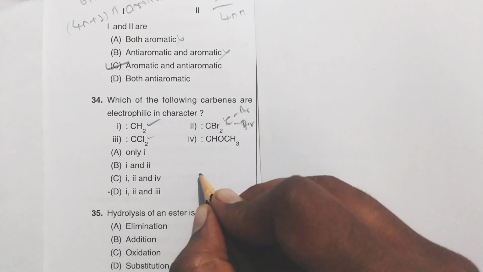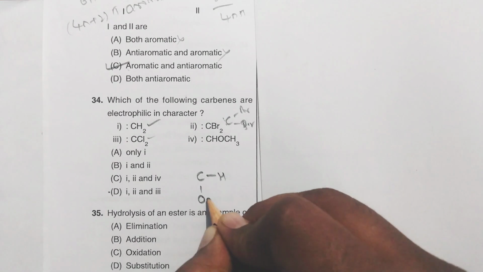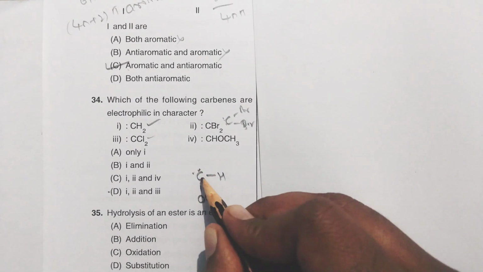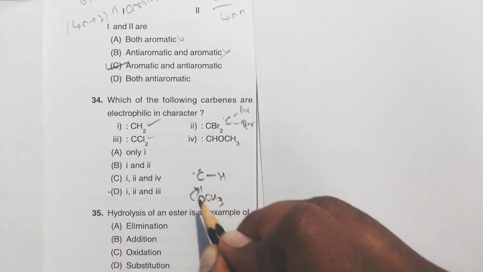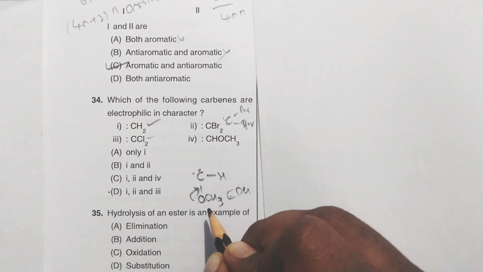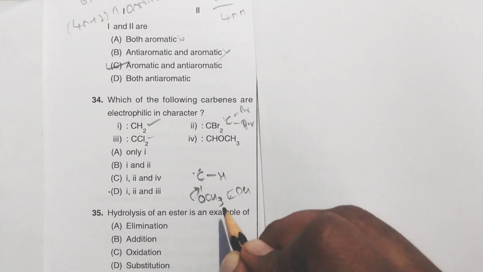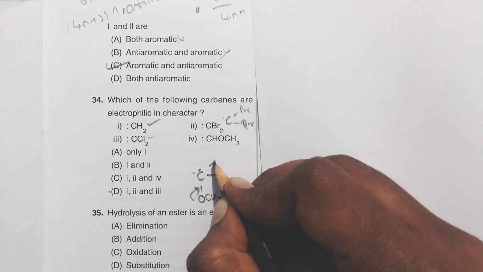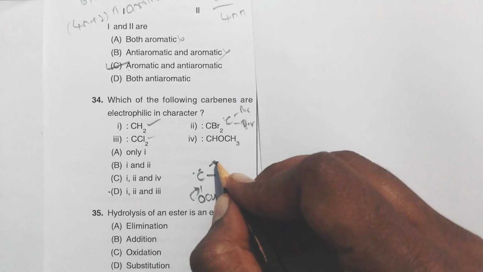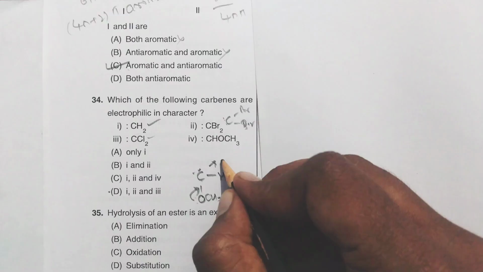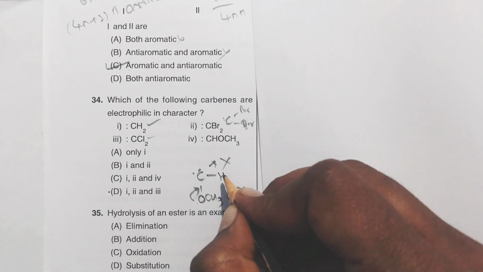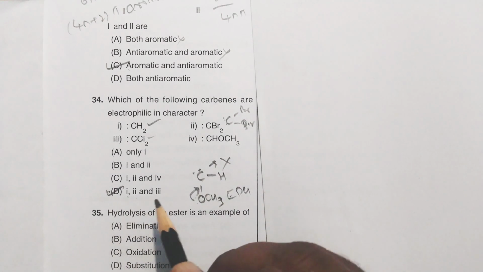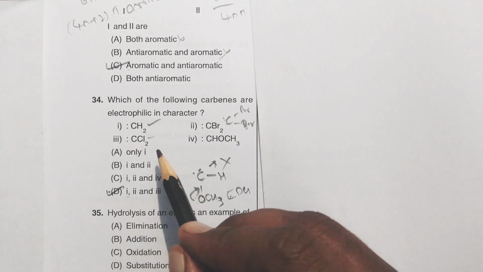But when you consider the fourth one, the structure is like this. This carbene has a methoxy group attached to this carbon, which is an electron donating group. Hence when the carbon is attached with electron donating groups, it can give electron density to this carbene, so that there is lesser electron deficiency. Hence this cannot act as an electrophile. Hence 1, 2, 3 are correct. Option D is correct. Only 1, 2, 3 can behave as electrophiles.